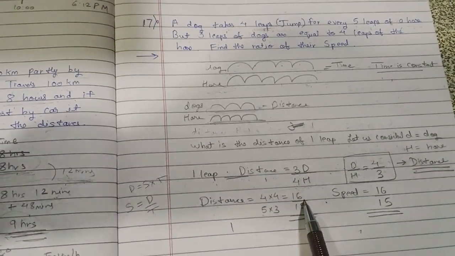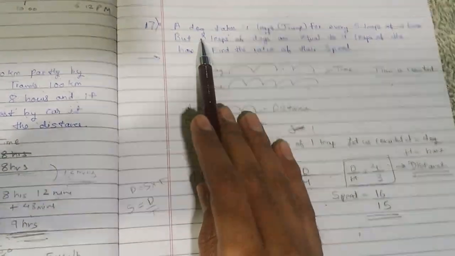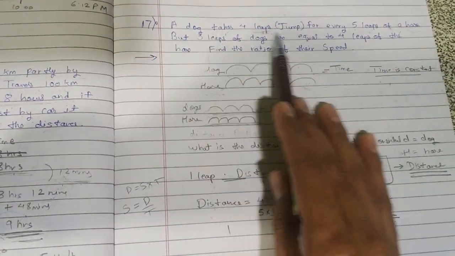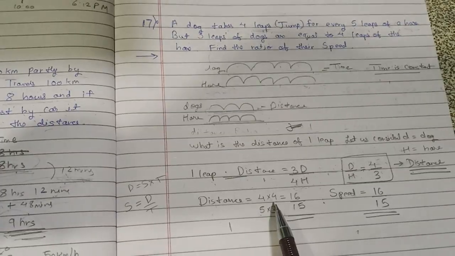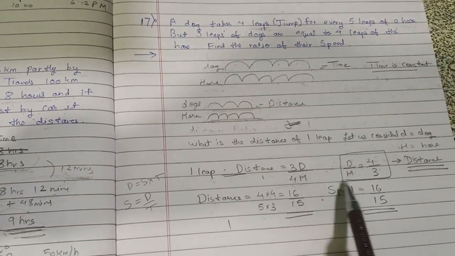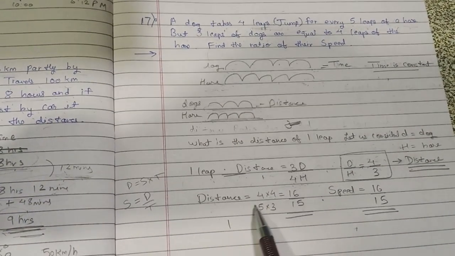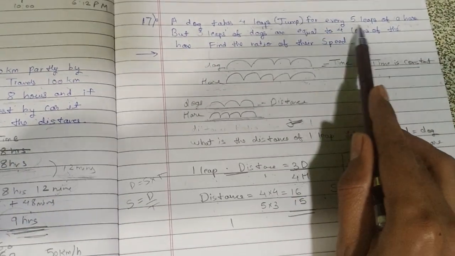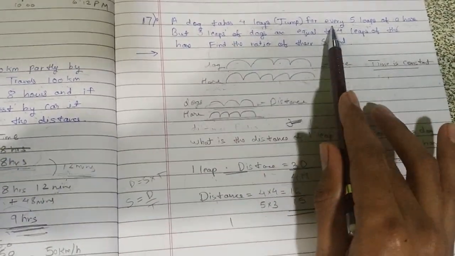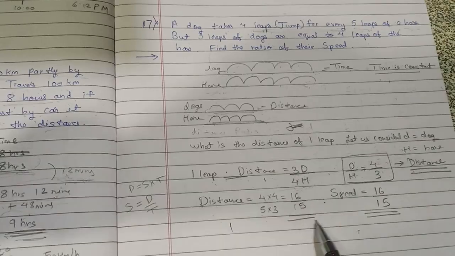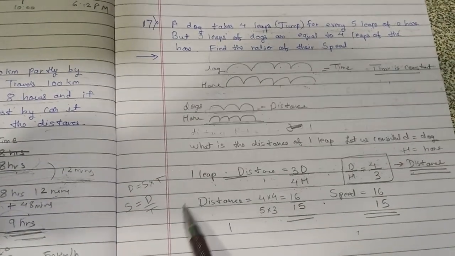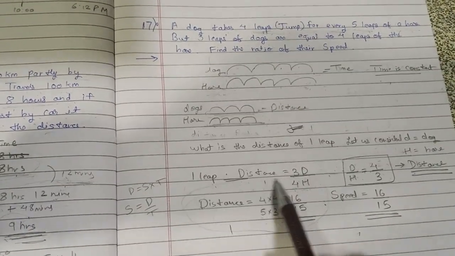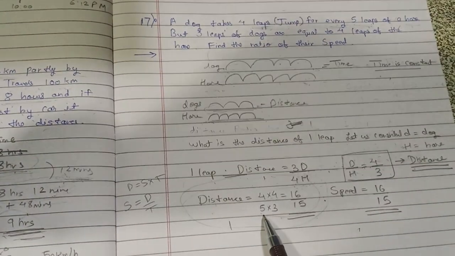So 4 into 4, we get 16. We are just calculating this first line distance. 4 into 4 is 16. 5 into 3, where did this 5 come from? This one, every 5 leaps. We are calculating this distance. So 5 into 3 is 15. So we get the distance ratio, which is 16 by 15.